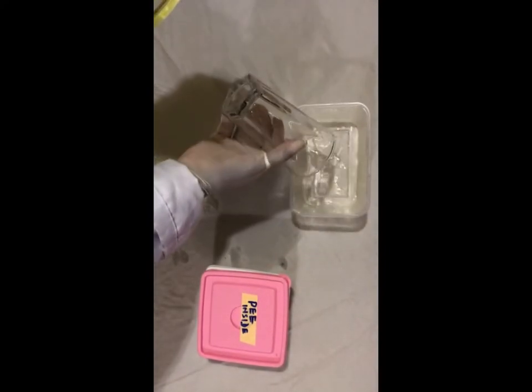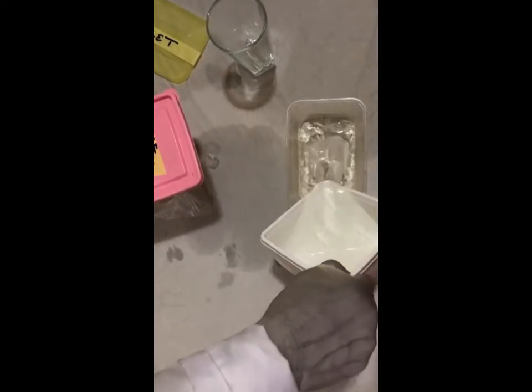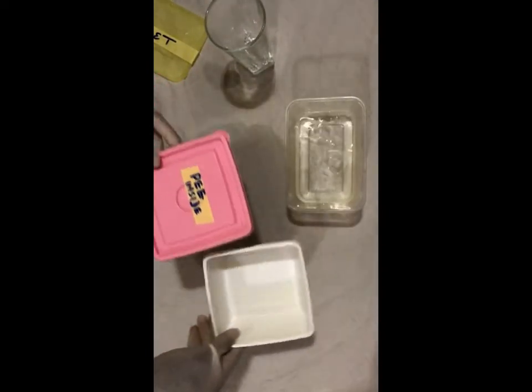We then pour the contents of the collecting container into the toilet and then we discard our gloves.